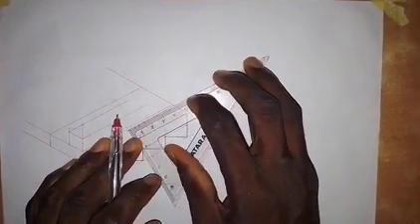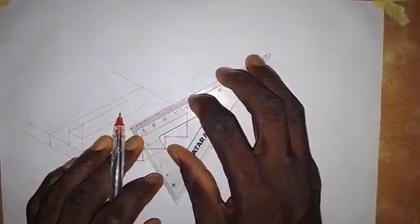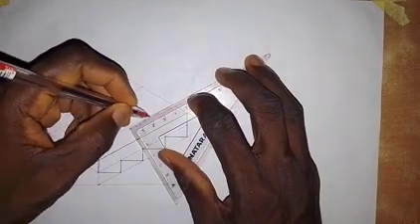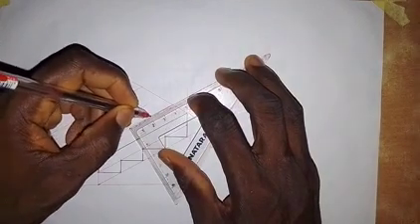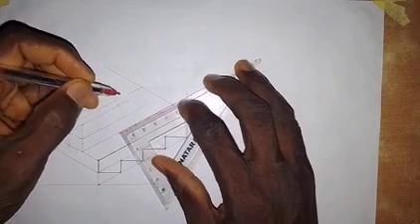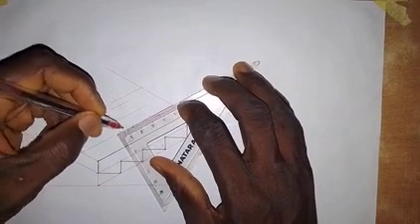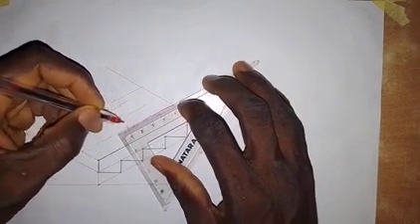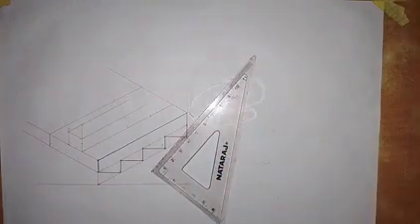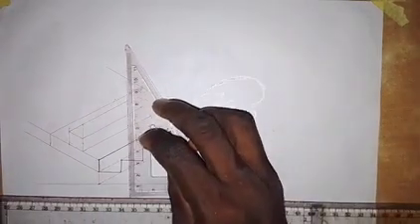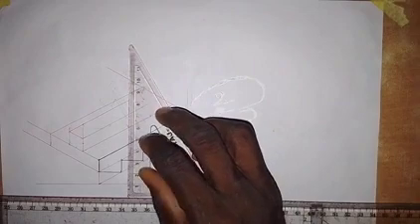So I'm going to take a measurement. Coming onto this line here, I will take 20. So this is 20 millimeters to get the center. Then I'm going to take another 20 from here, making 40. So I'm going to build a shape here that we see.